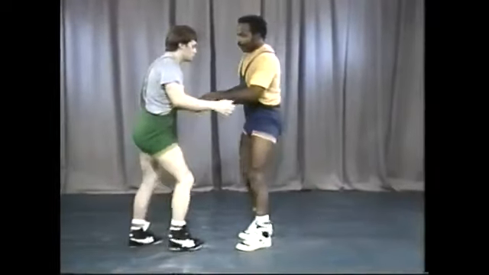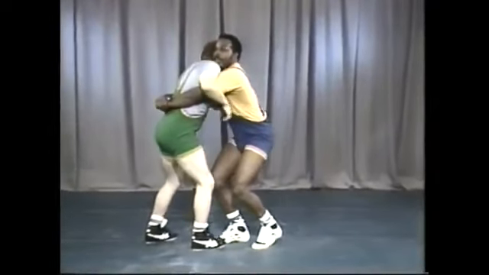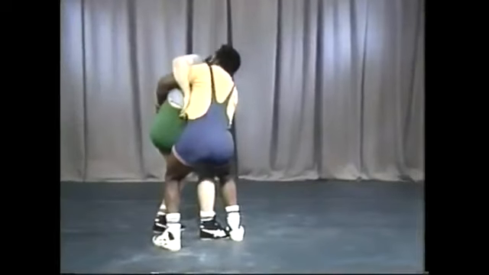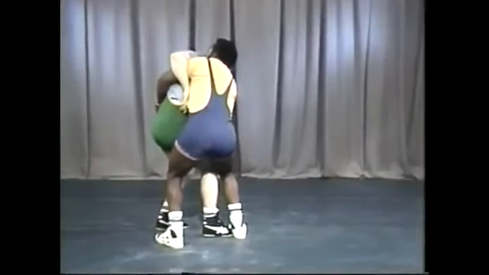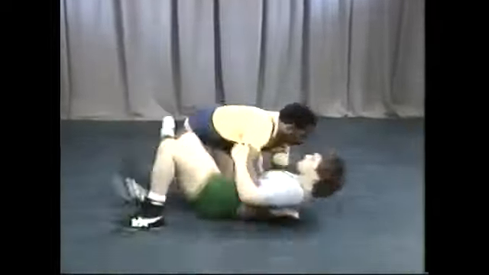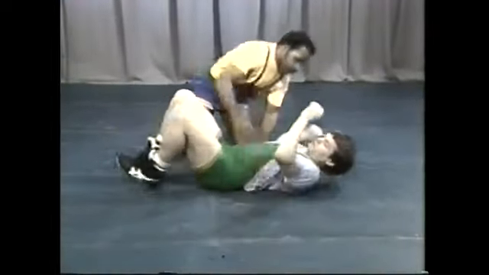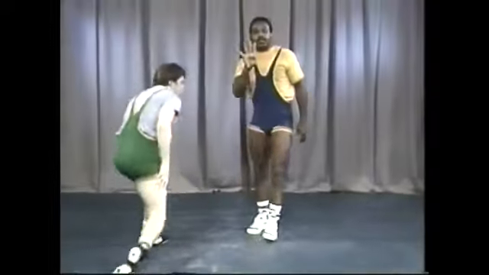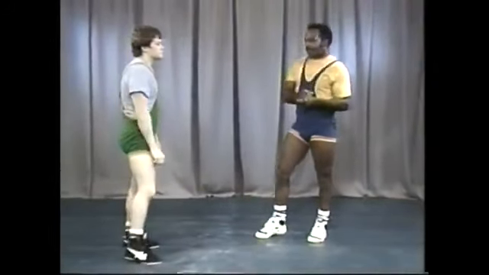Again, lock him up, step behind his hips. Now, you notice I squat. Now from here, I'm going to pop my hips and take him in a high arcing throw position, like such. That would be worth 4 points in freestyle wrestling.